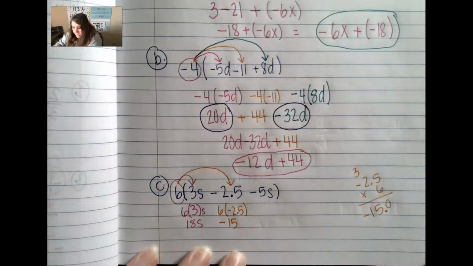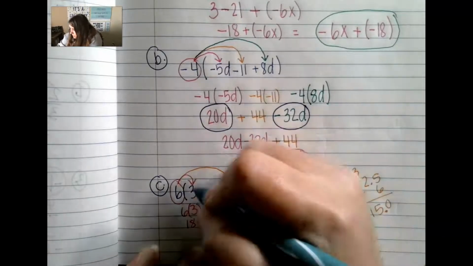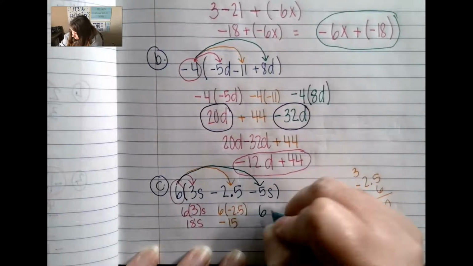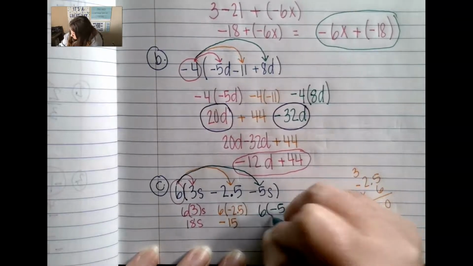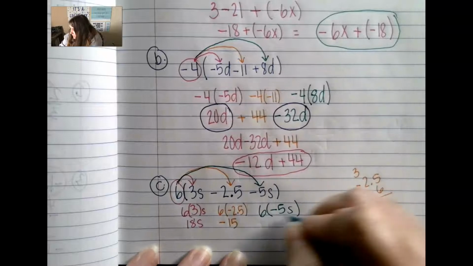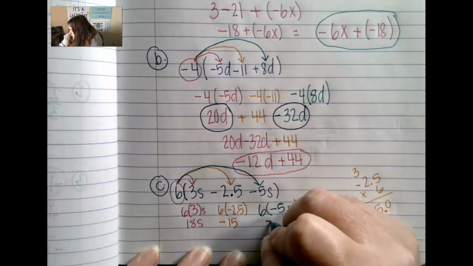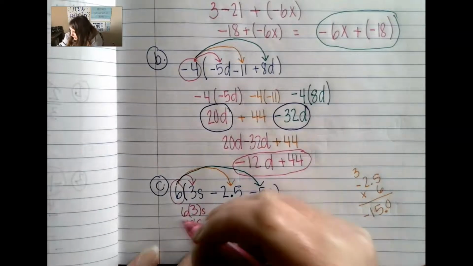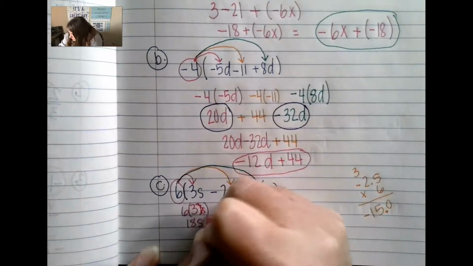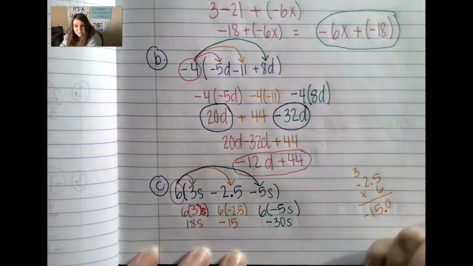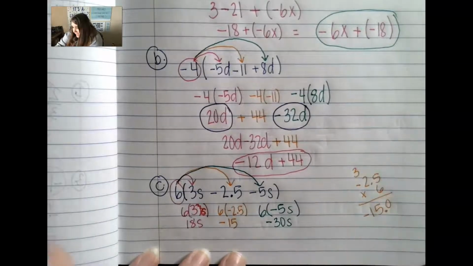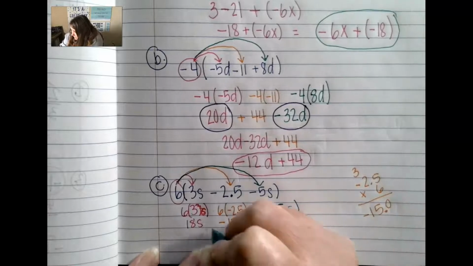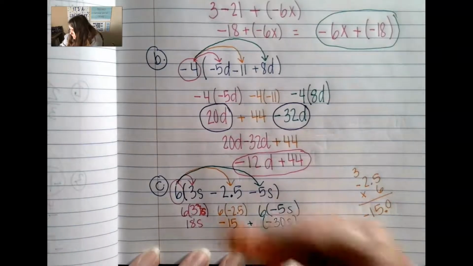And then last but not least on this problem, we have 6 times negative 5s. All right, 6 times negative 5s is negative 30s. I am not sure why my s is outside of the parentheses there. I'm sorry. Okay, now we are ready to combine things that are the same.